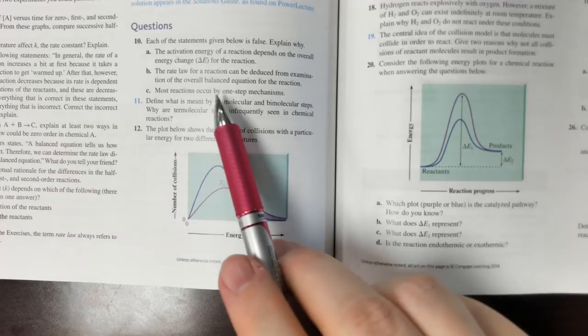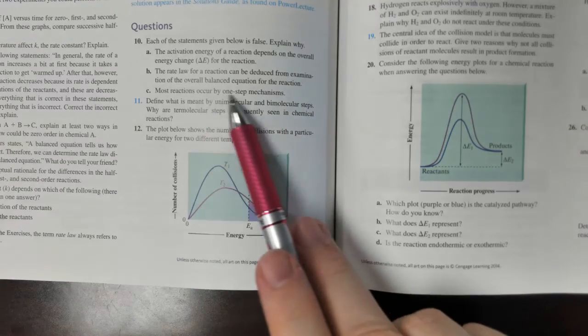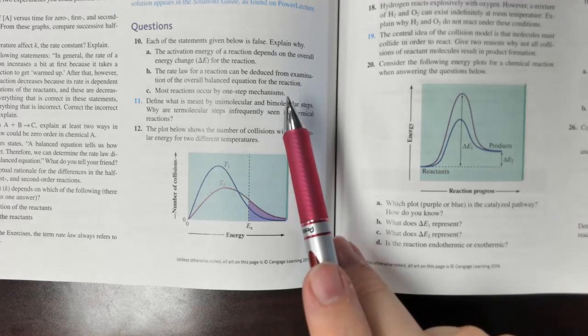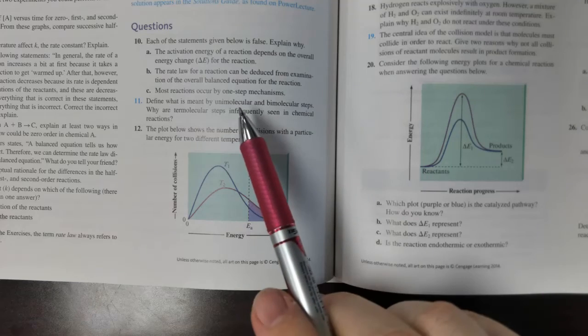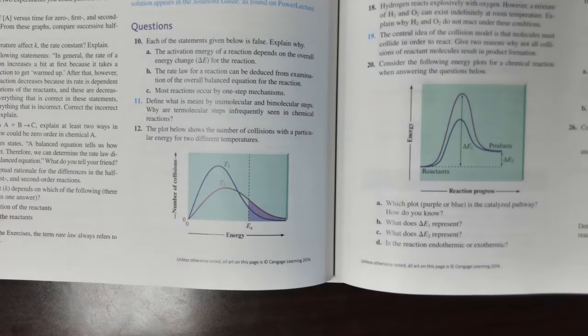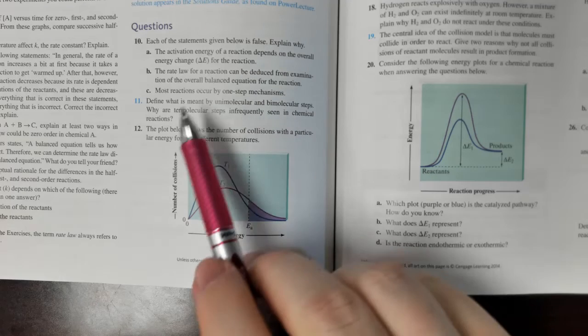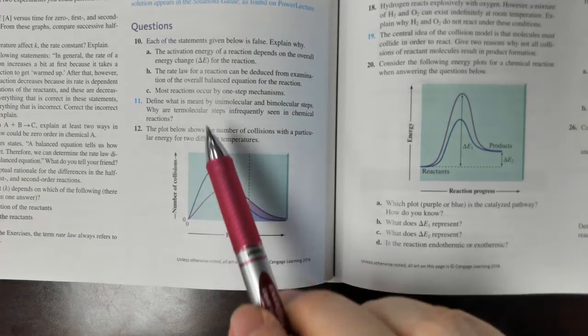Part B, the rate law for a reaction can be deduced from examination of the overall balanced equation for the reaction. Now this is very important. The answer is you cannot. If I just give you a reaction, and there's 2, 3, 4 reactants, and there's coefficients, you cannot assume the coefficients are going to be those orders that we talked about. You have to go to the lab. Most of kinetics is lab-based. Now, as we get into these mechanisms very soon, we'll make an exception to that, but that's special. But overall, no, you cannot do that. You have to do it from the lab.